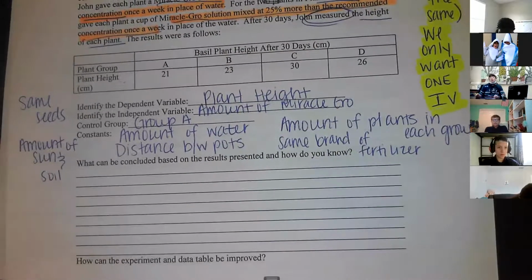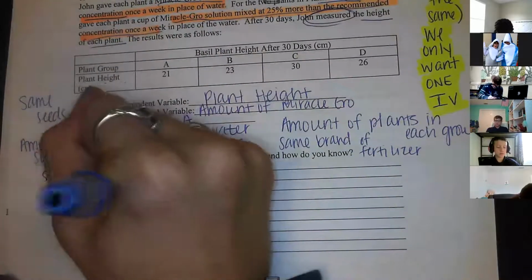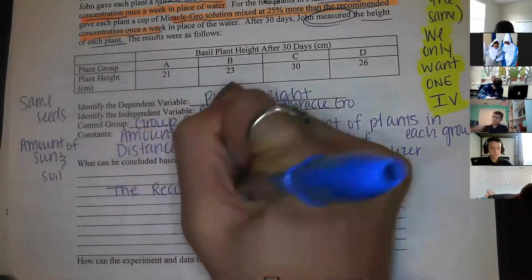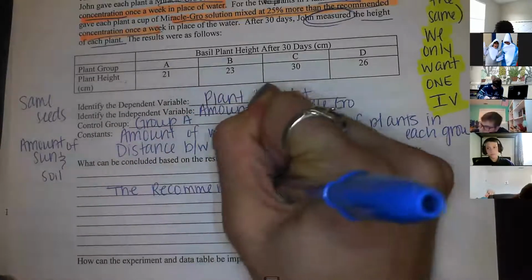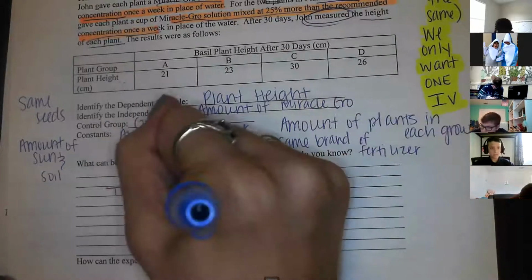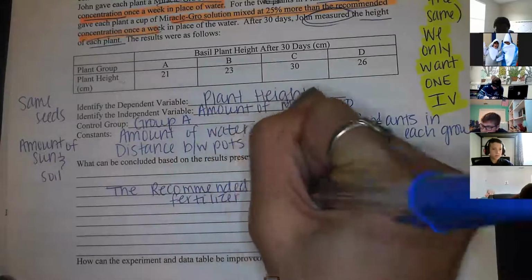What can be concluded based on this? So we could say, don't just say the fertilizer worked, because the recommended amount of fertilizer worked. So we could just say the recommended amount of fertilizer is best, or yields the best results.